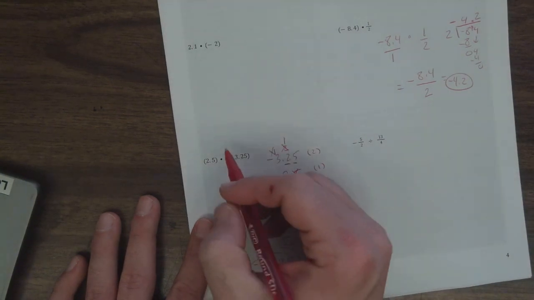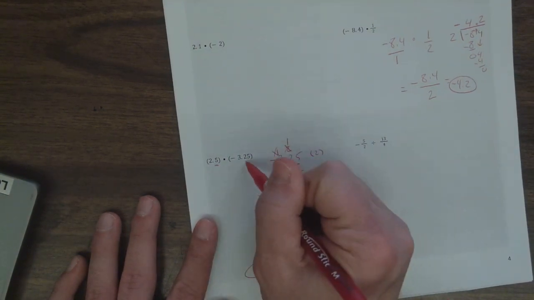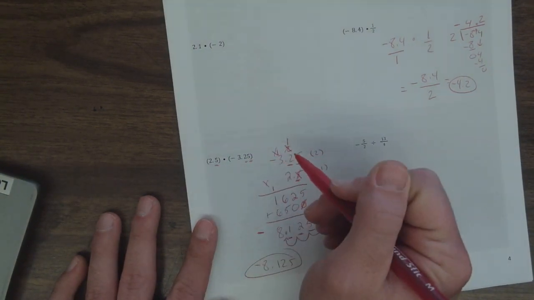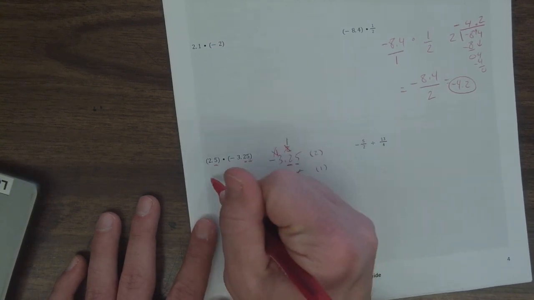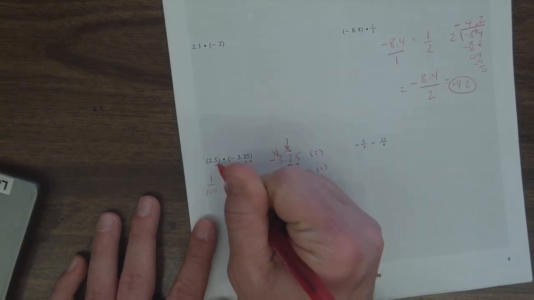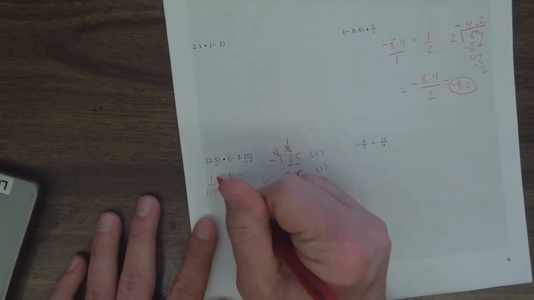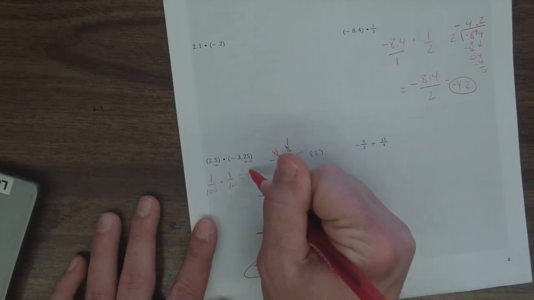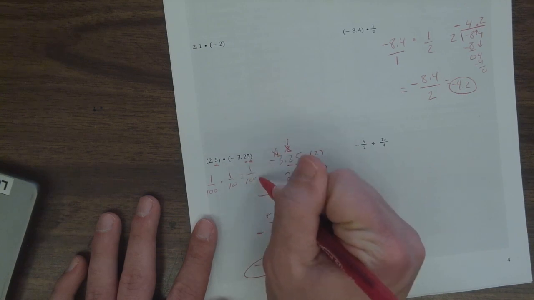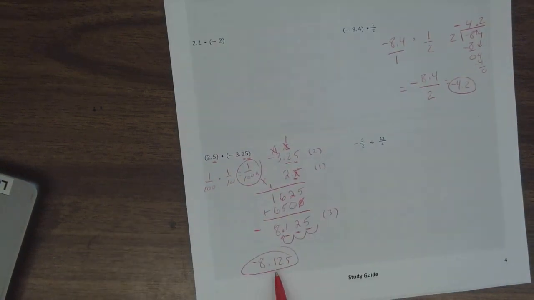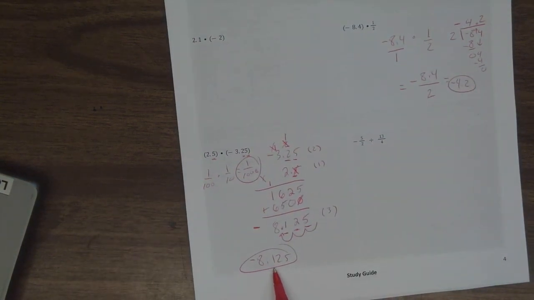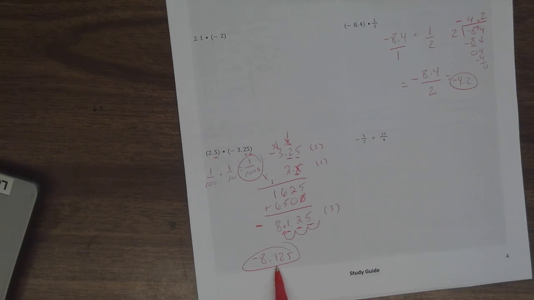And this makes sense because this is in the tenths place and this is in the hundredths place. Hundredths place is 1 over 100, and tenths place is just 1 over 10. 1/100th times 1/10 is just 1 over 1,000, which is why this decimal terminates in the thousandths place.